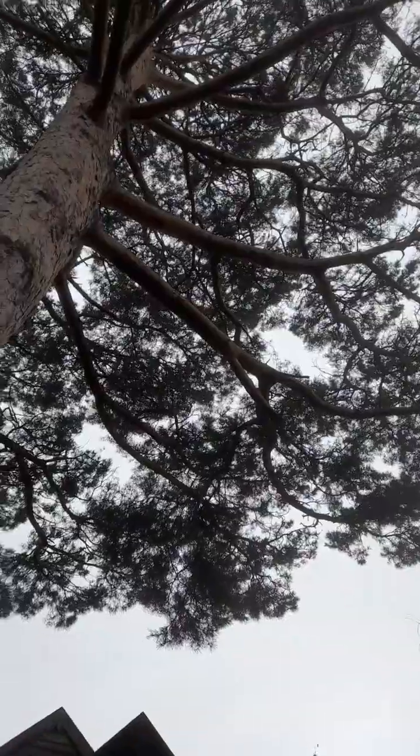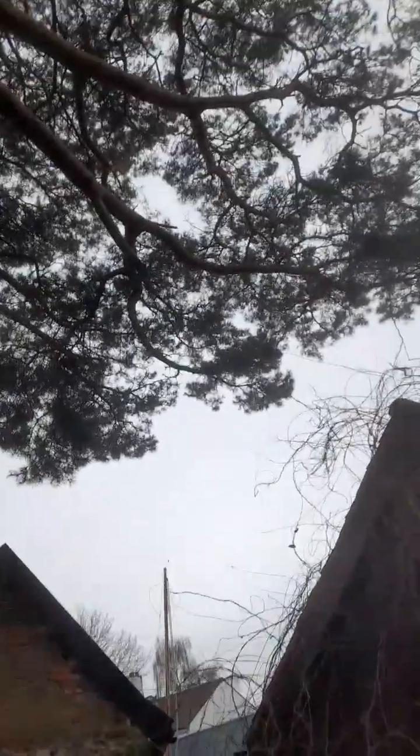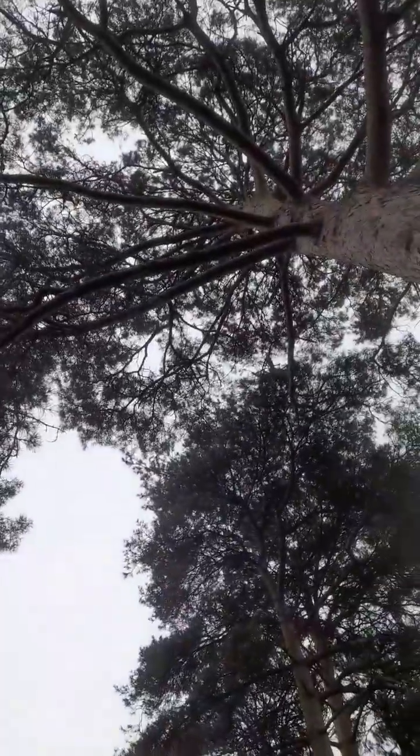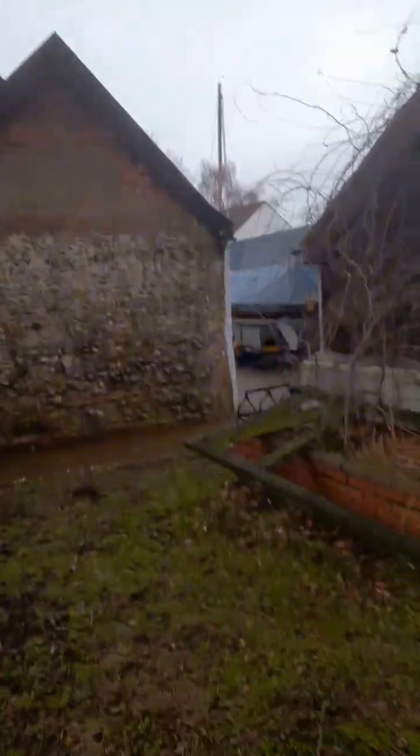So that's really helpful for working out that that side is probably south, as the sun will be in the south most of the day, whereas this side will be the north because it's really bare and really wet on this tree. So that's how you can use a tree to work out your compass points.